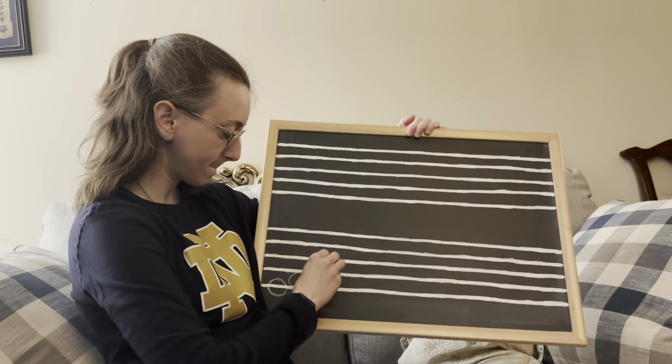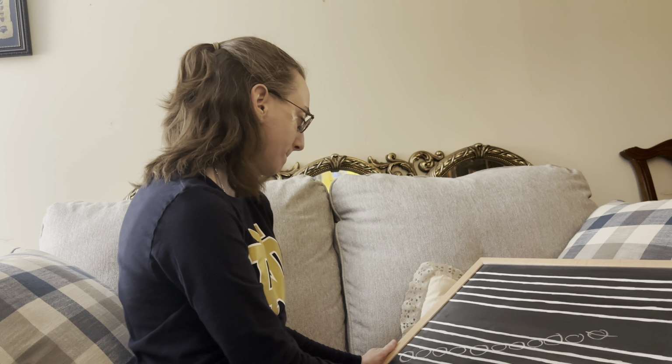And we're just going to go all the way up to the C. Oh, my blackboard still isn't big enough. And I spaced them too far apart.